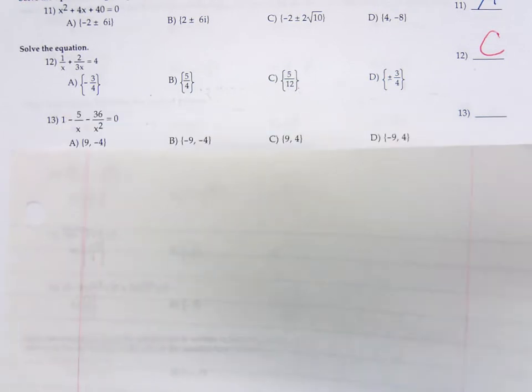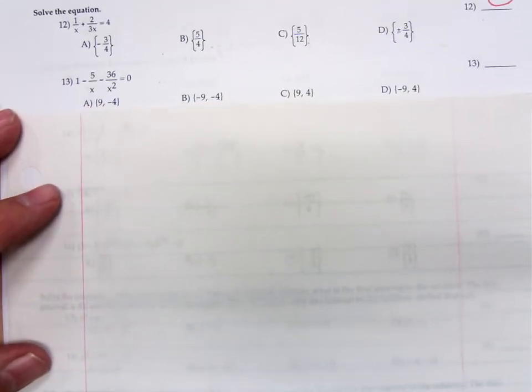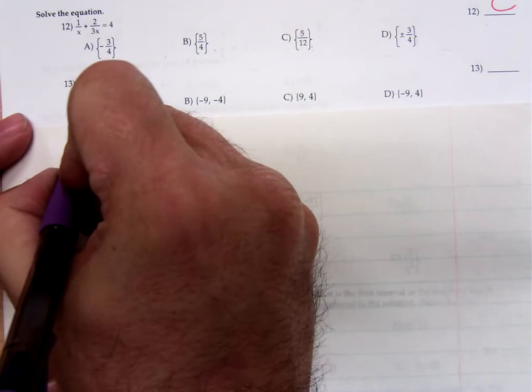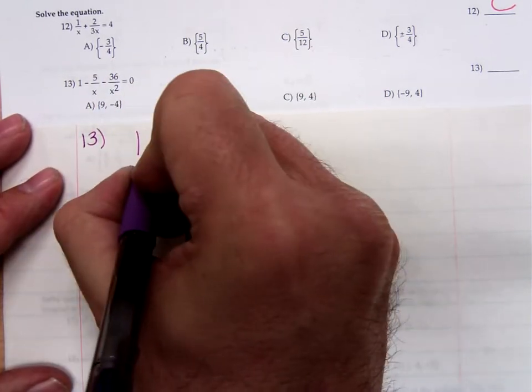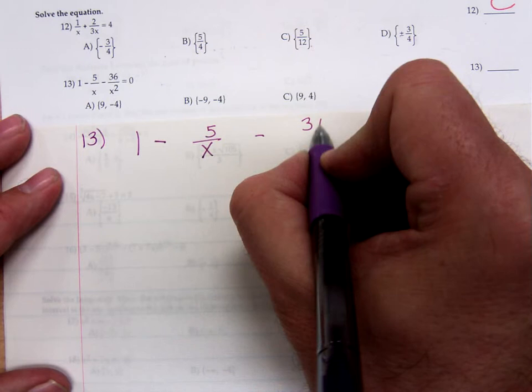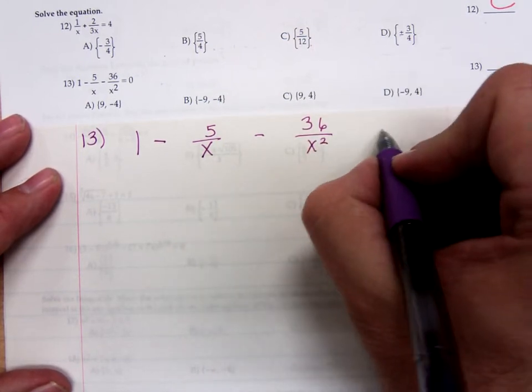Ready for number 13? Problem 13. Okay, that's about as good as it's going to be. So problem number 13 says solve this equation. And here it is: 1 minus 5 over x minus 36 over x squared equals 0.